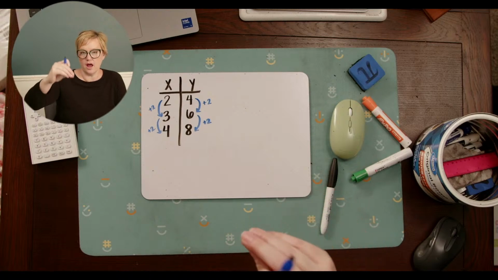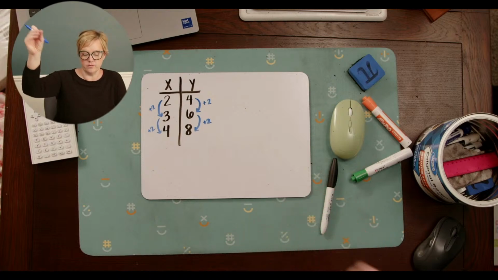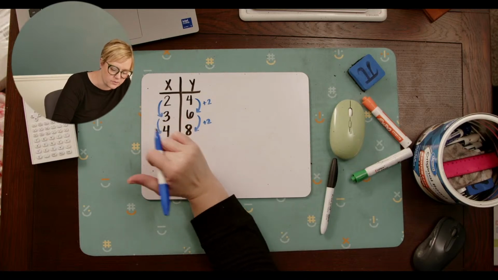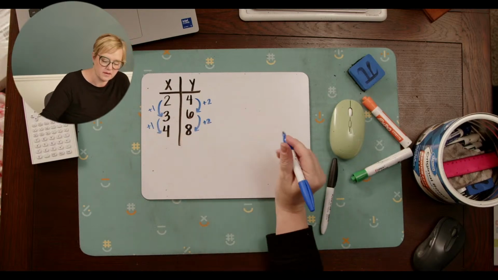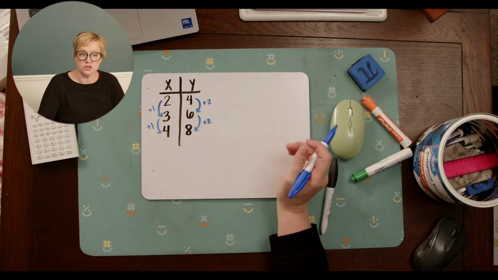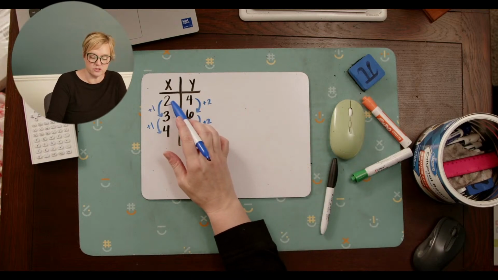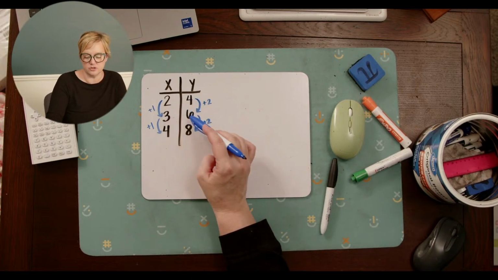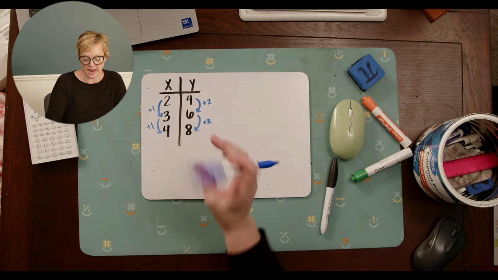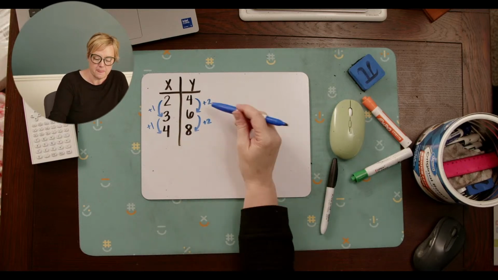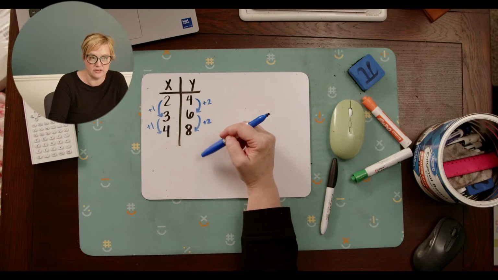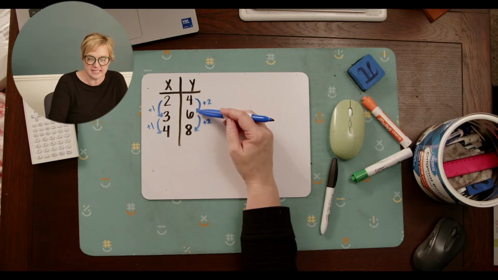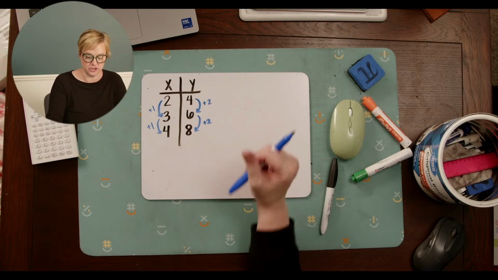Oh, sorry, this should say plus 1, not plus 2. Apologies. Plus 1, and then plus 1 again. So these are proportional: 2 times 2 is 4, 3 times 2 is 6, 4 times 2 is 8. Because I'm just adding 2 each time, it's linear.